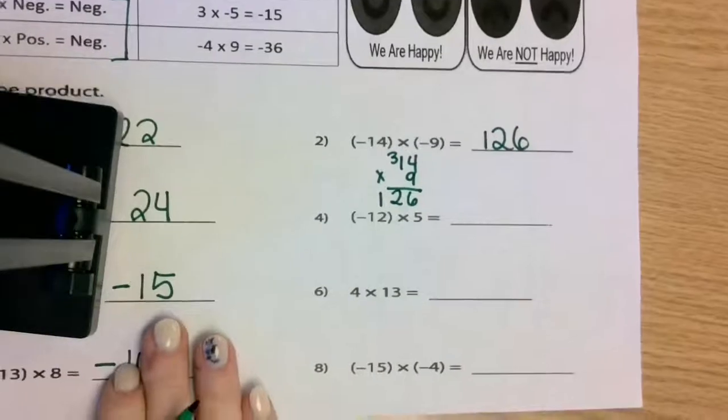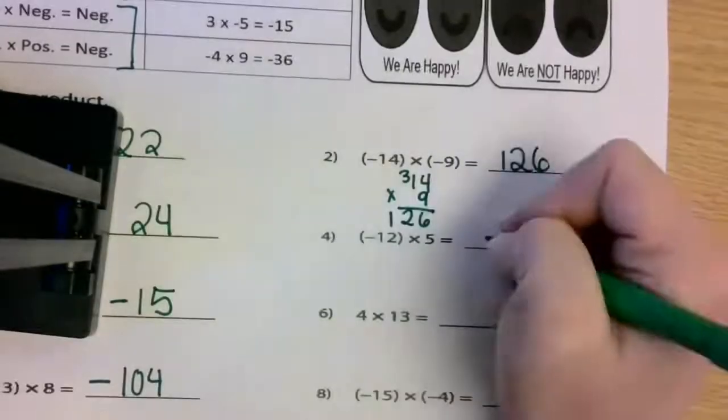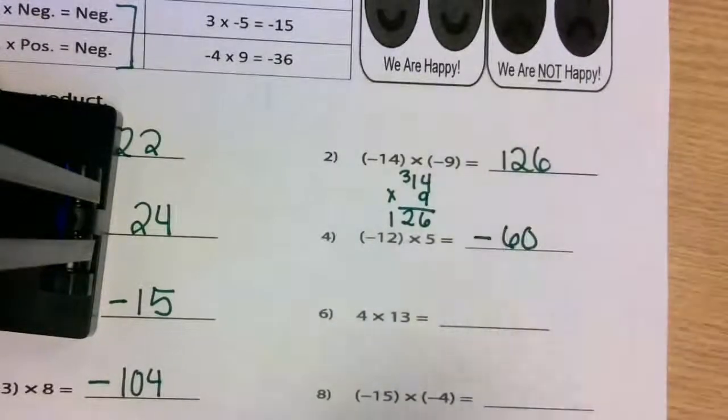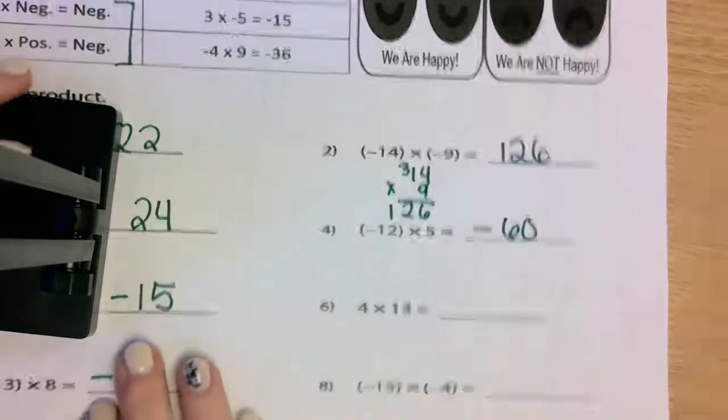Alright, my next one, I have different signs, so it's going to be negative. Negative 12 times 5 is 60. And it's negative because they're different signs.